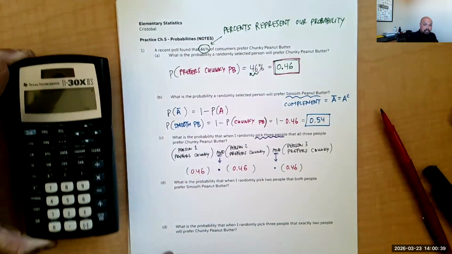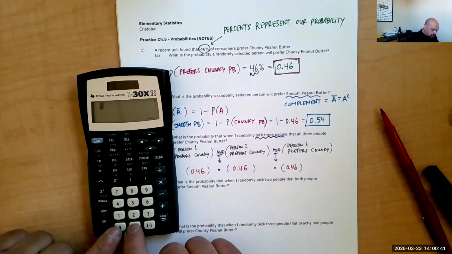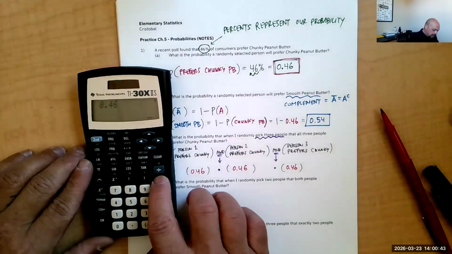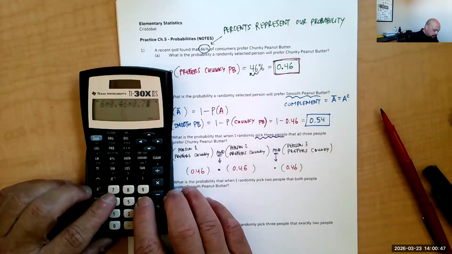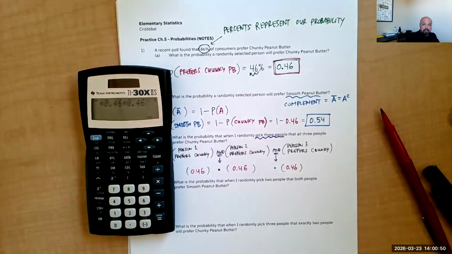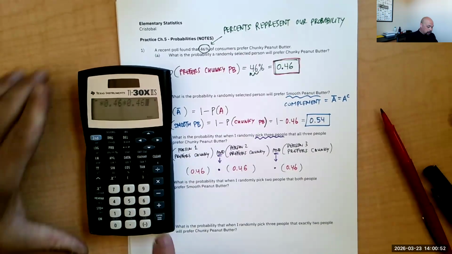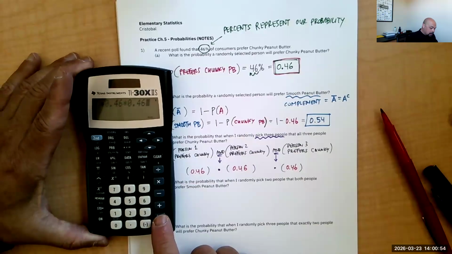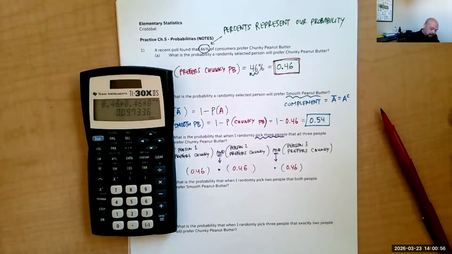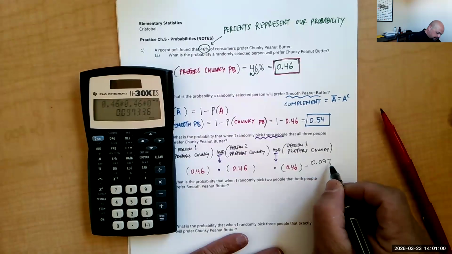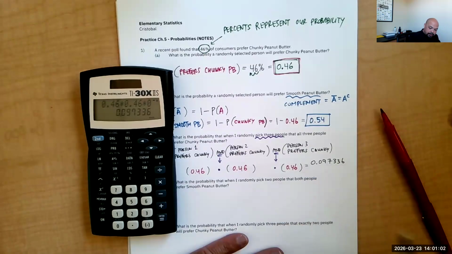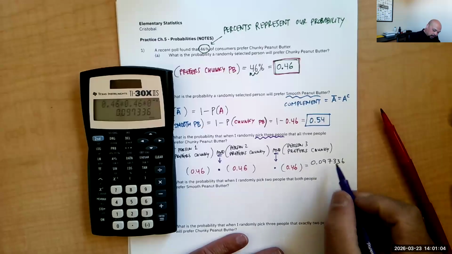And so if I do that calculation, just type it in, 0.46 times 0.46 times 0.46. Multiplying out 0.46 to the 3rd power, we're getting this long decimal result, 0.097336. And again, rounding to 4 decimal places, 1, 2, 3, 4, right?